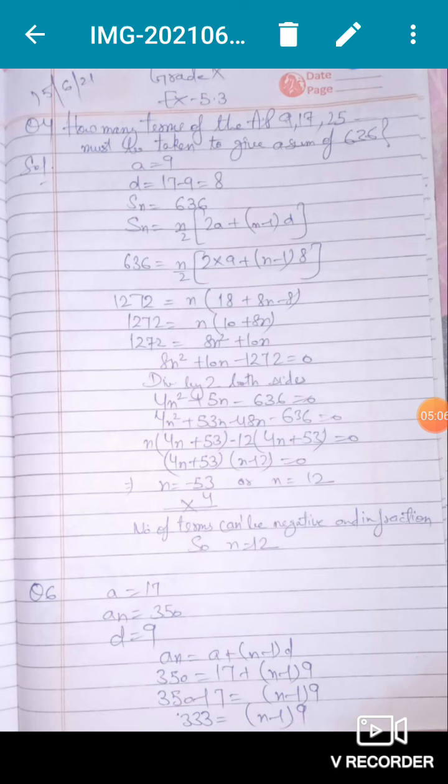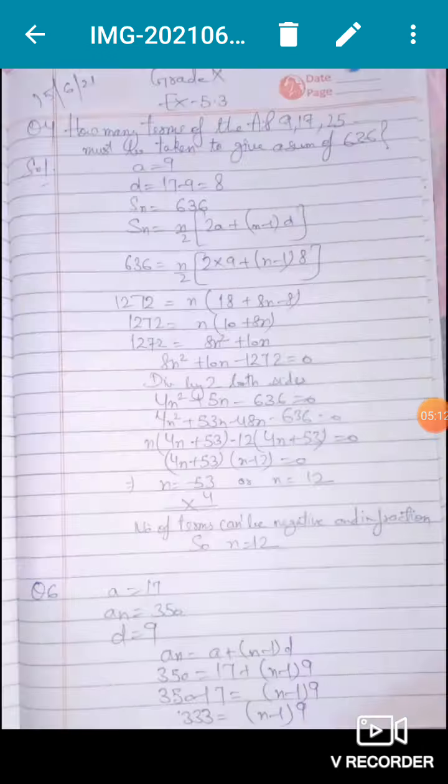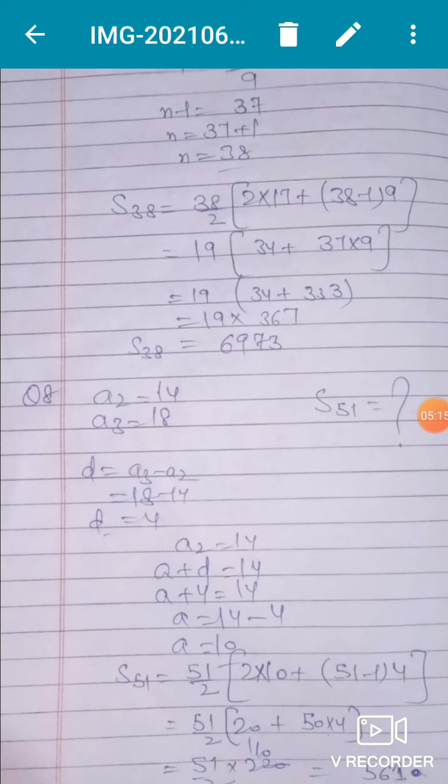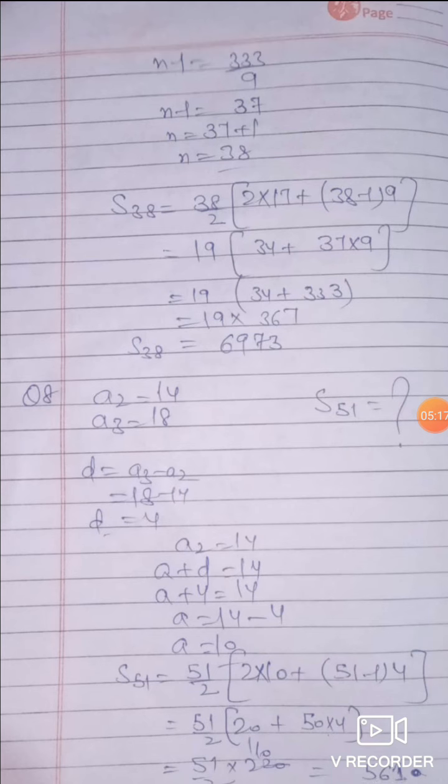So we will use the an formula firstly. The an formula is a plus n minus 1 into d. Put the values that we know and solve. We will get the n value as 38. The value of n that came is 38.